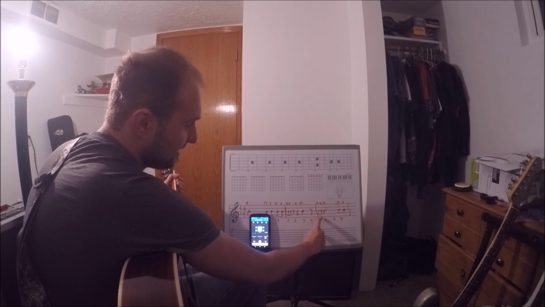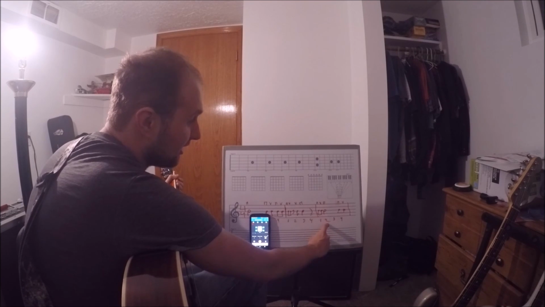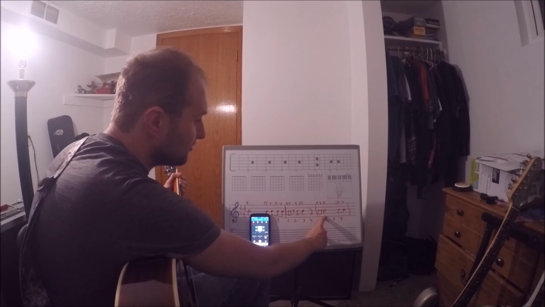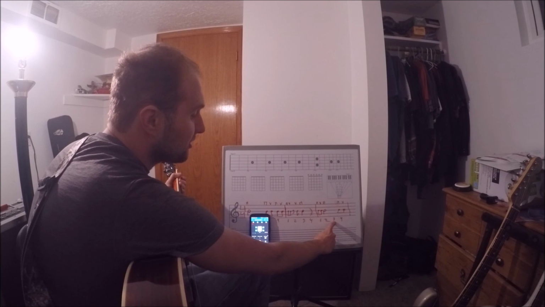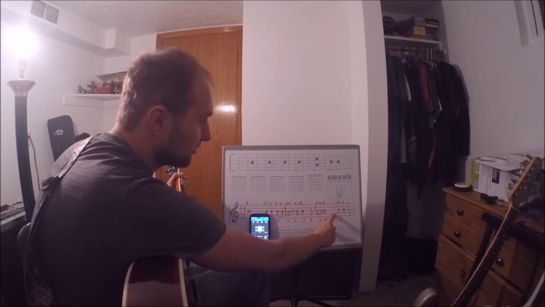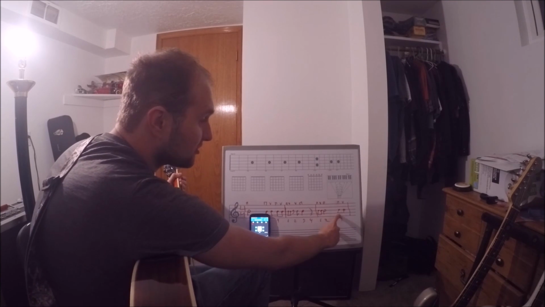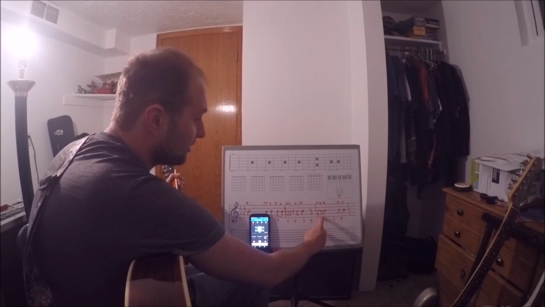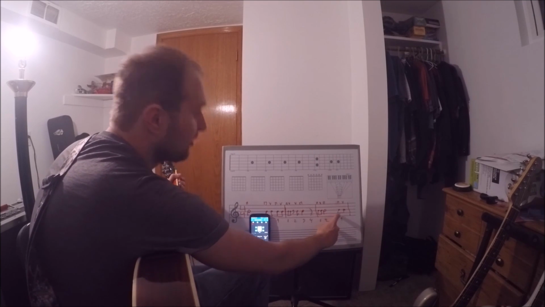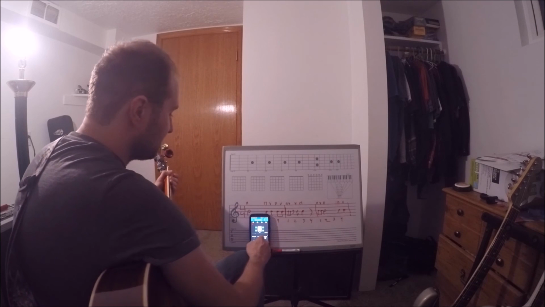So I got 2 eighth notes on beat 1. Then I got a half note on beat 2. So that means I don't strum anything on beat 3. I let the chord keep ringing. But on beat 4 I got 2 eighth notes. So it's 1 and 2, 4 and. Okay, so here we go.